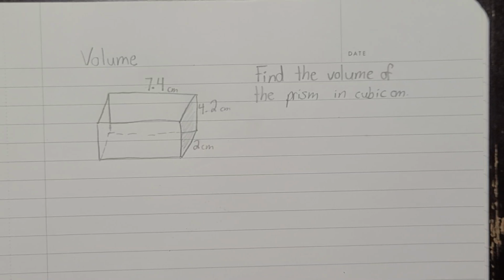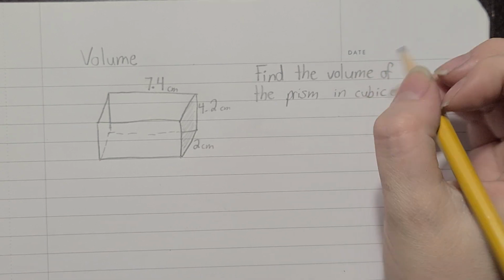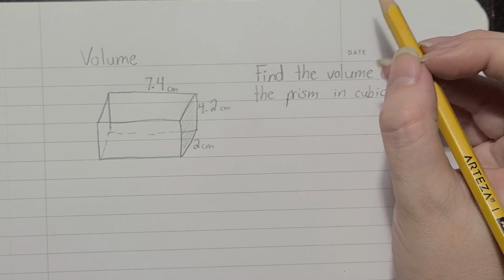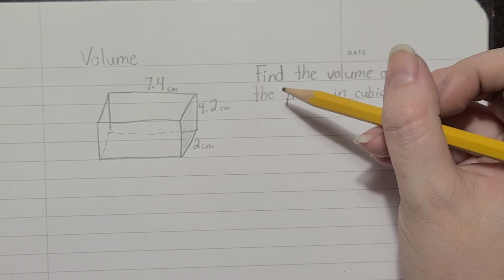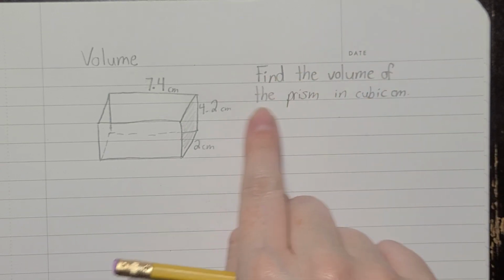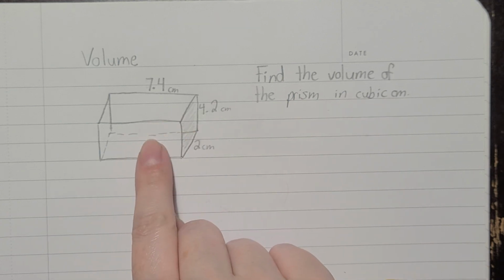Volume is another big part of this unit. So if you're struggling with volume or you're almost there, just need a tiny bit more practice, then let's think through it. So we need to find the volume of the prism in cubic centimeters.